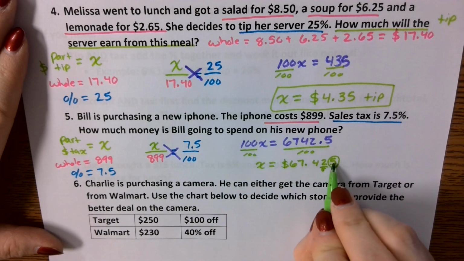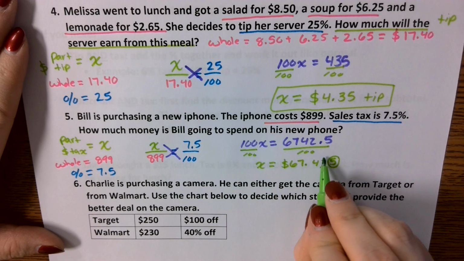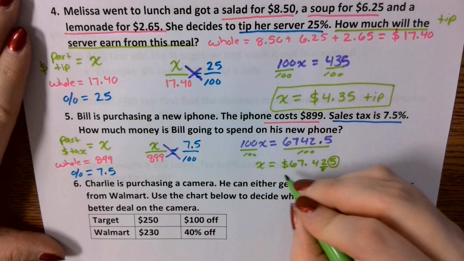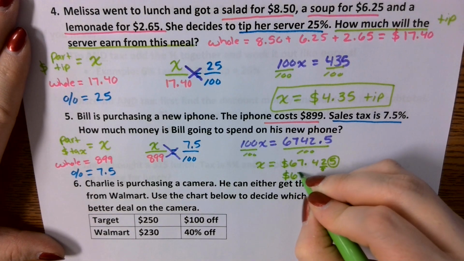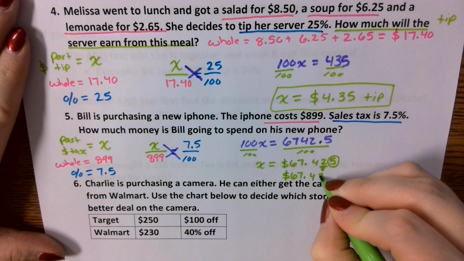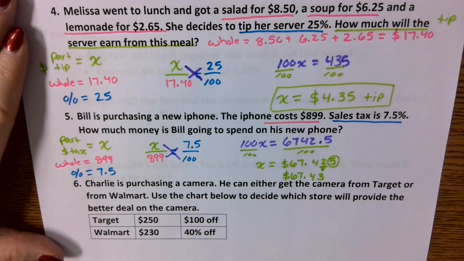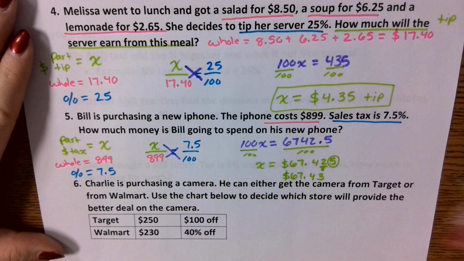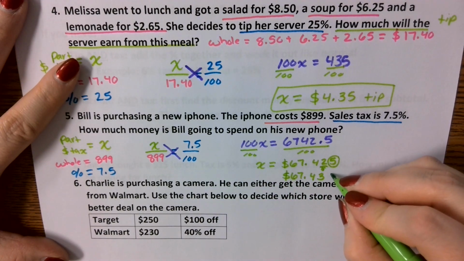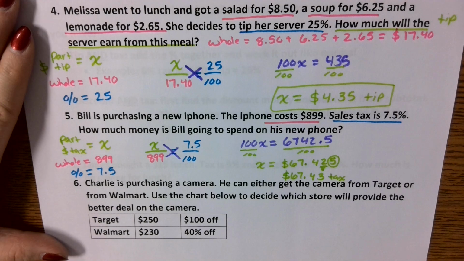So we are going to go ahead and shove this number up to its next value. What's the next value above the 2? 3. So this becomes $67.43. 43 cents is what it's going to become. Okay, that represents the tax. That's how much money in tax we're paying.